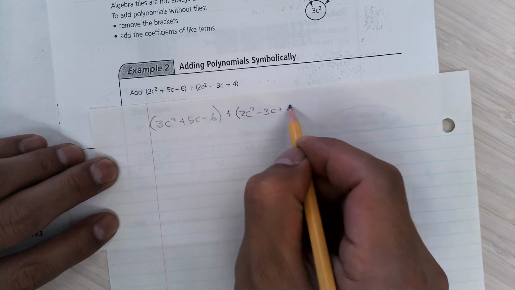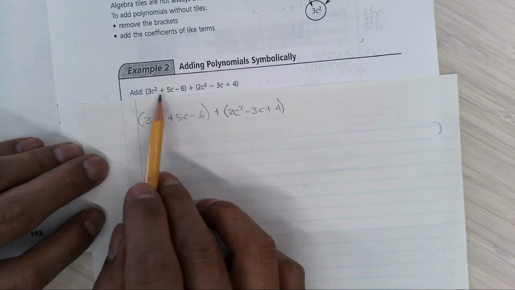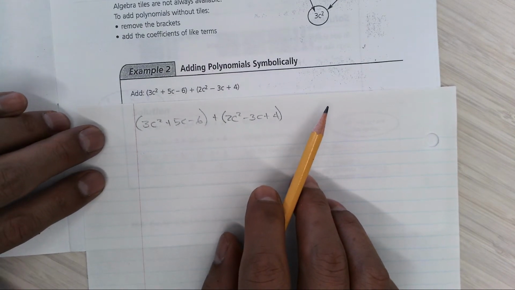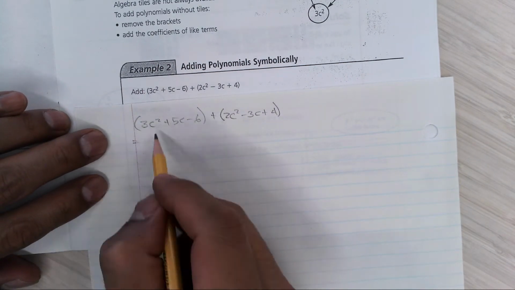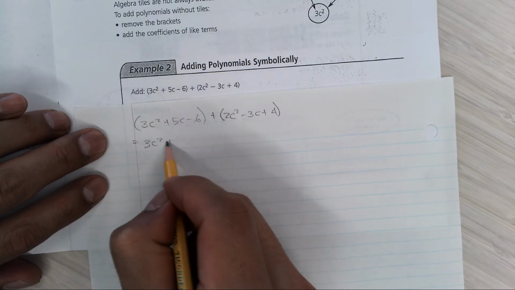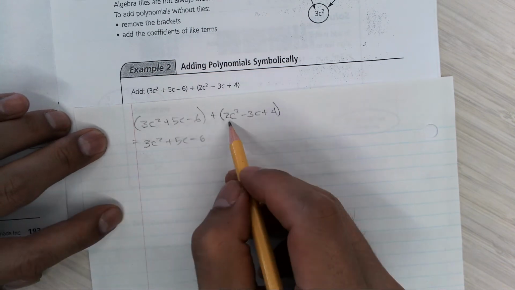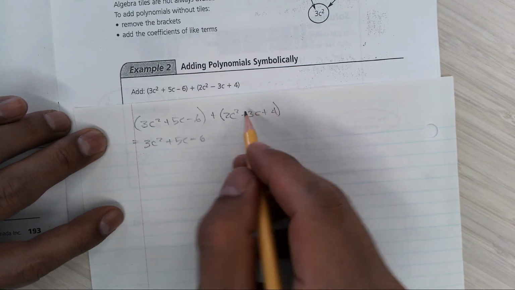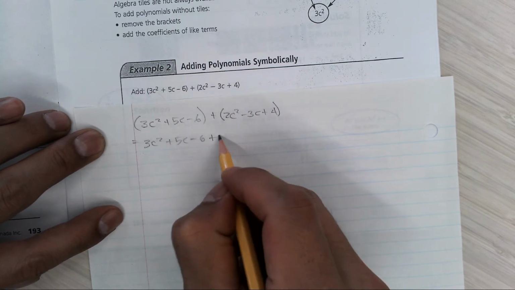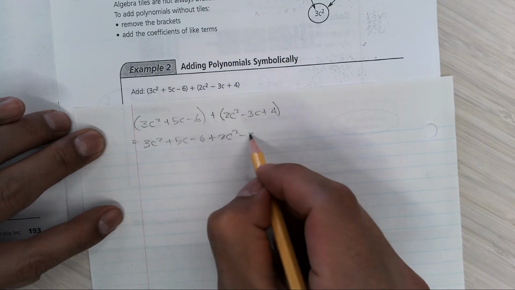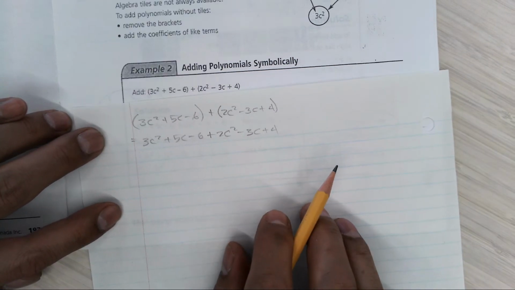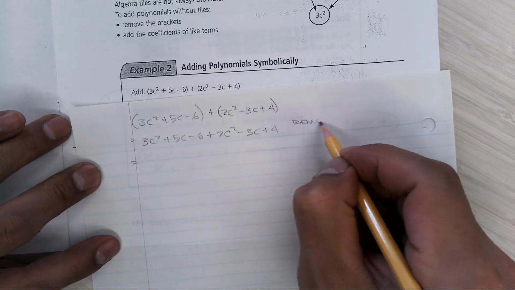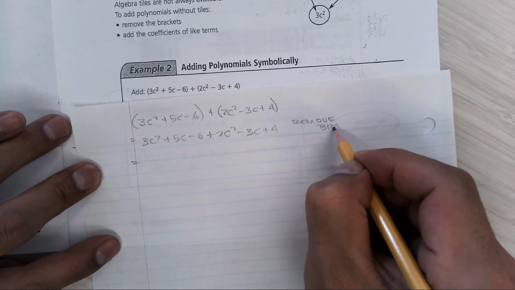Okay, so this is the original question that they're asking for up here, yes? So first thing we're going to do is remove brackets. So when I remove all these brackets, all I'm going to do is write down what's inside this bracket, which is a positive 2c squared, a minus 3c, and a plus 4. That, no brackets. Okay? So another step here, remove brackets.